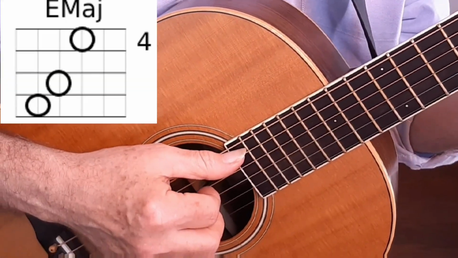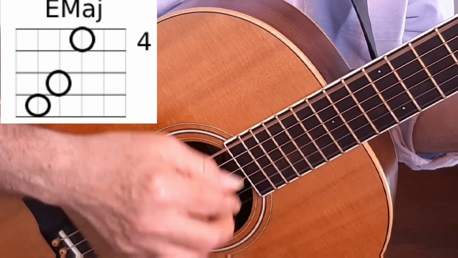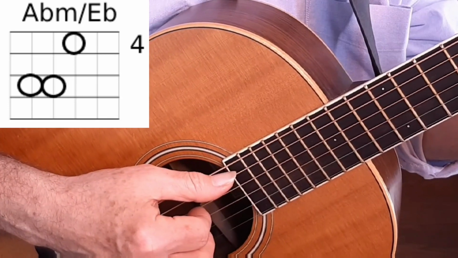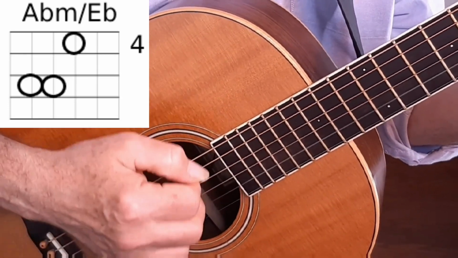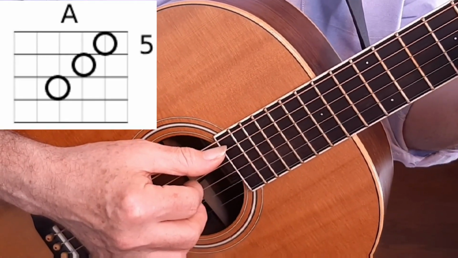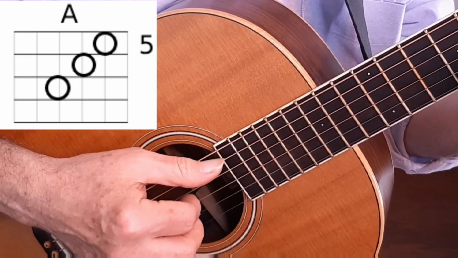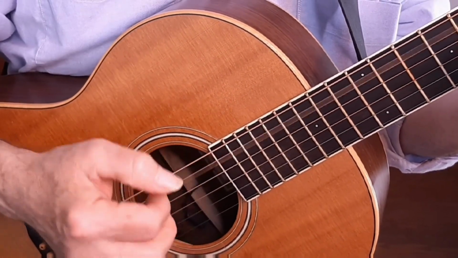Okay, on the E chord, our thumb is on the open E string. Again, on the A flat minor, the thumb is on the A string. Okay, on the A chord we're playing this simple A or a simple F shape at the 5th fret, and our thumb is on the open A string.